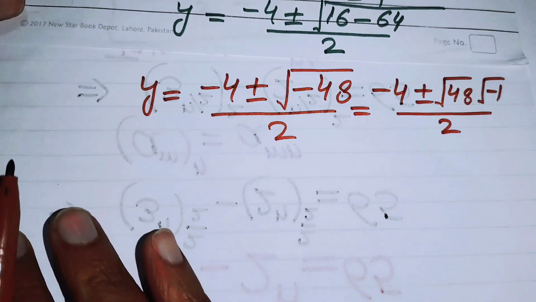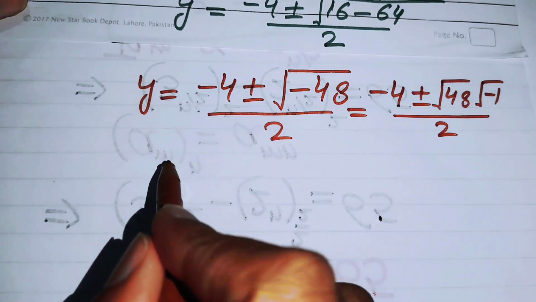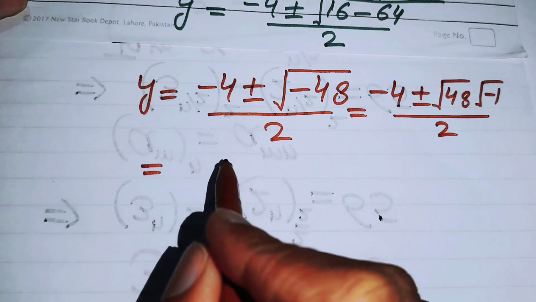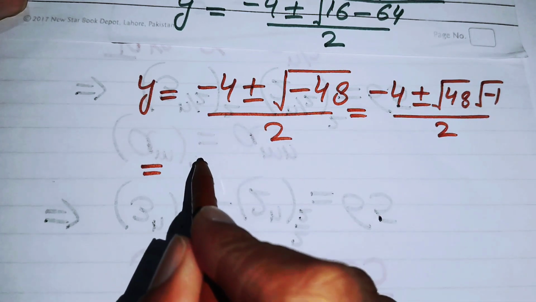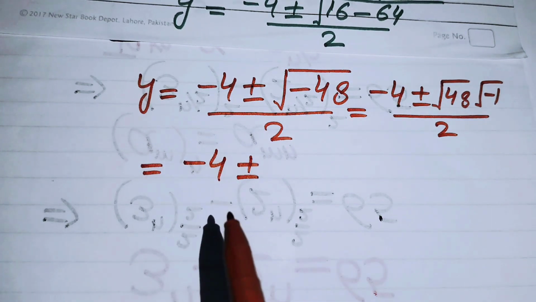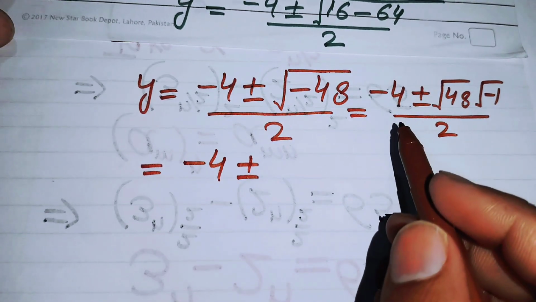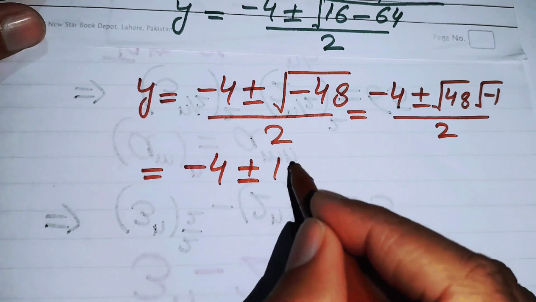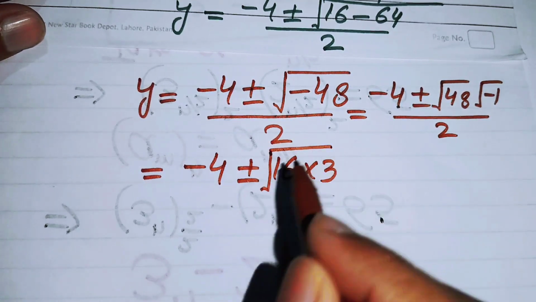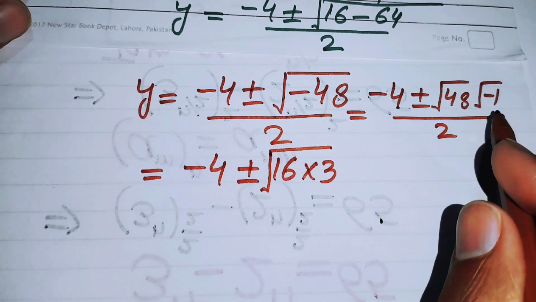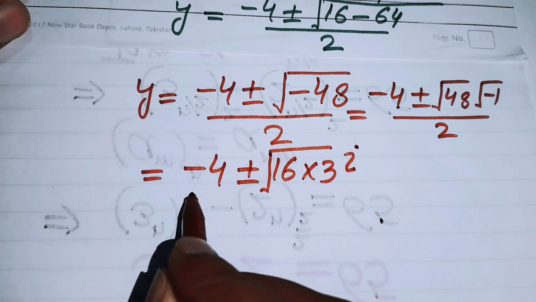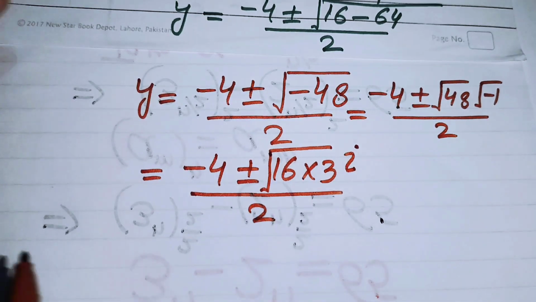We will write this 48 as 16 times 3. You know that 16 times 3 equals 48, and again you know that the square root of minus 1 equals iota, and this whole over 2.